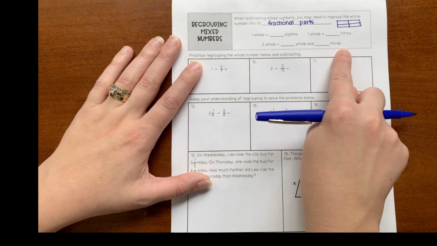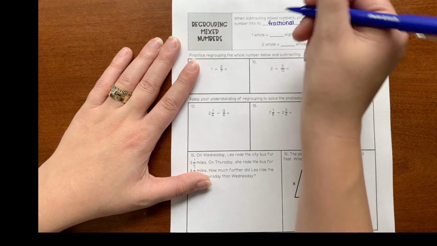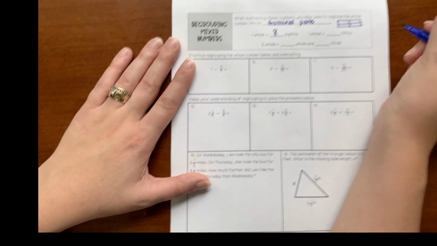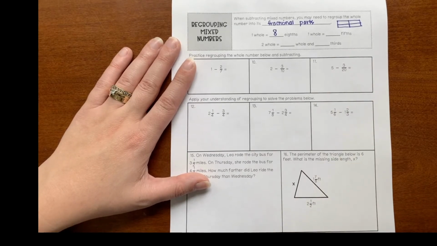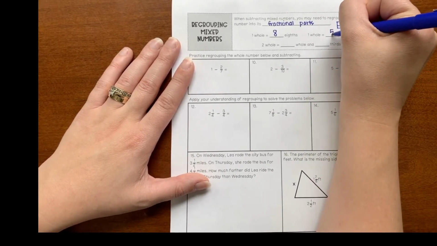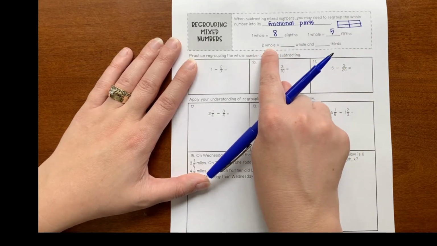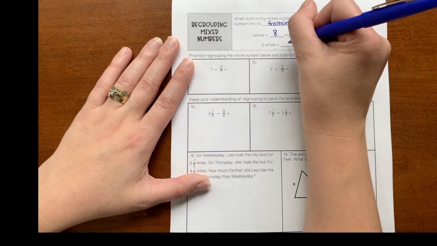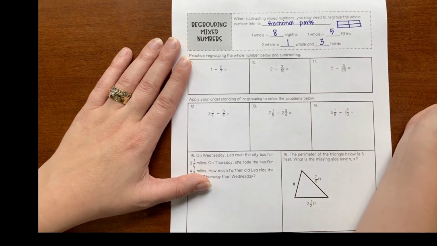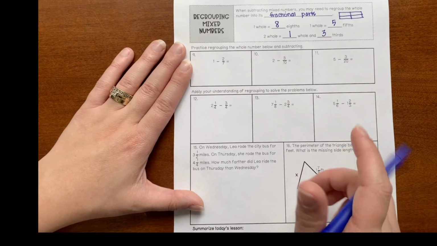Let's look at these examples here. One whole, if I had eighths, would equal 8 parts. If I had one whole, I would have 8 eighths. If I have one whole and I have fifths, I know that I would have 5 fifths. If I had 2 wholes and I wanted to borrow one, that would leave me with 1 whole and 3 thirds. So let's look at some examples of regrouping with a whole number.